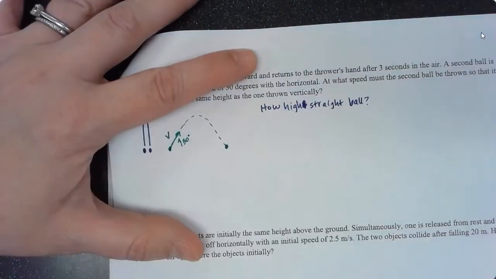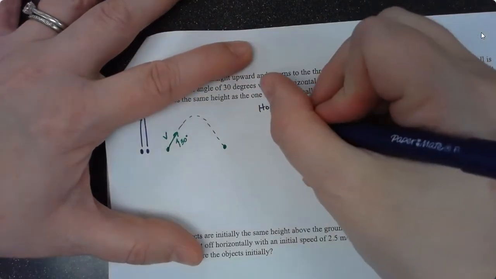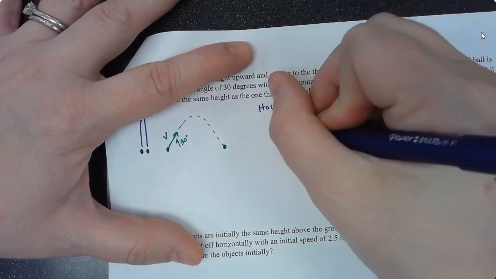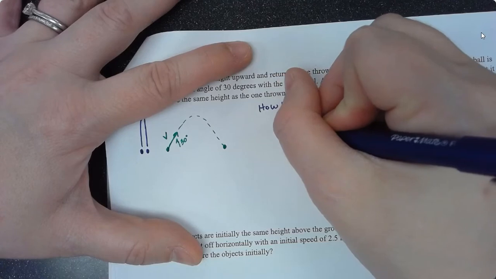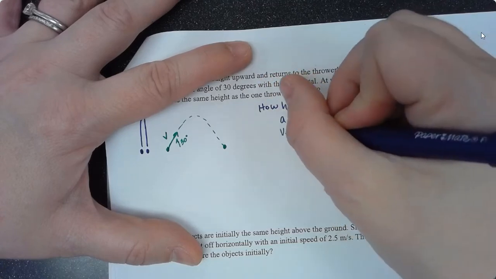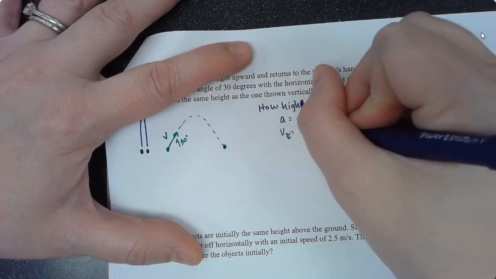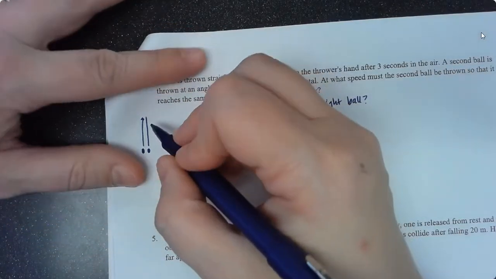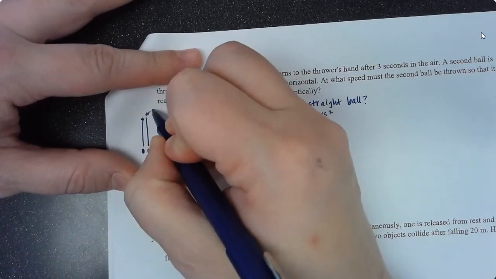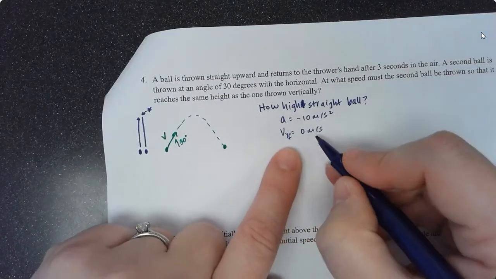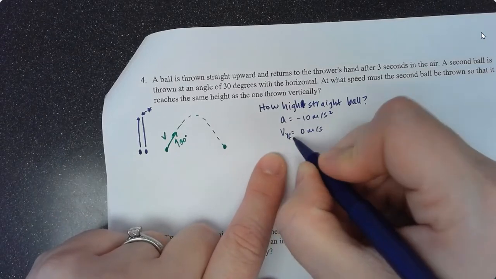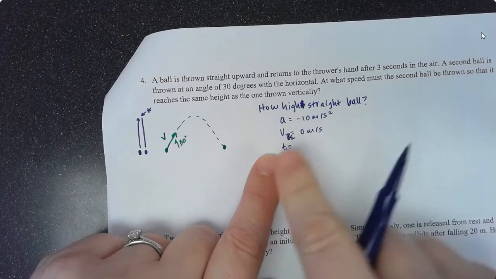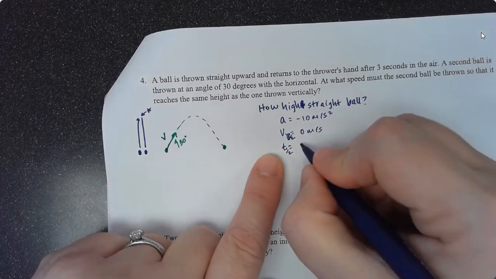Okay, so if we want to figure out how high it went, we know that the acceleration is minus 10 meters per second squared. We know that the vertical velocity at the top is going to be 0 meters per second. And I'm going to make this y 1/2. And we know that the time at that point is half the time, which is going to be 1.5 seconds.